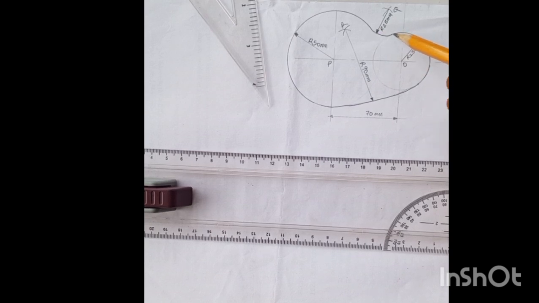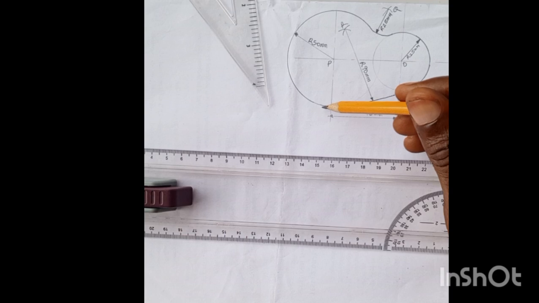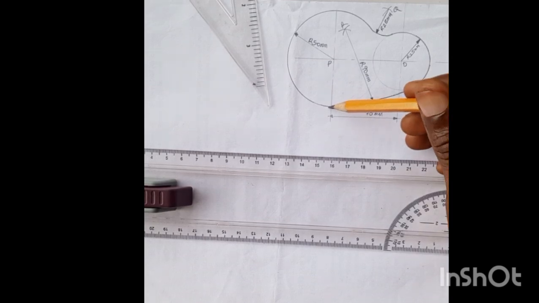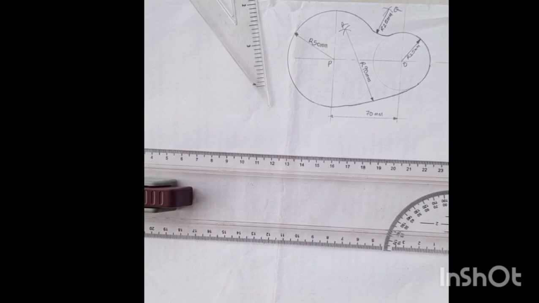It's connecting to this at one end here, connecting to this bigger circle at the other end. Now there's another arc here joining the two circles externally this way. This arc also has two ends. One end is connected to the smaller circle and the other end is connected to the bigger circle.